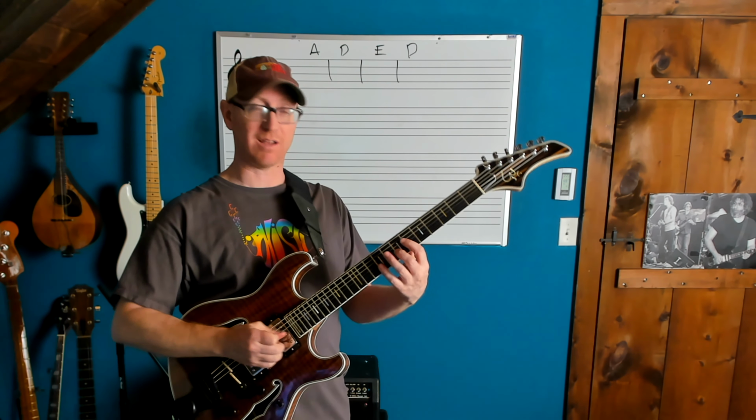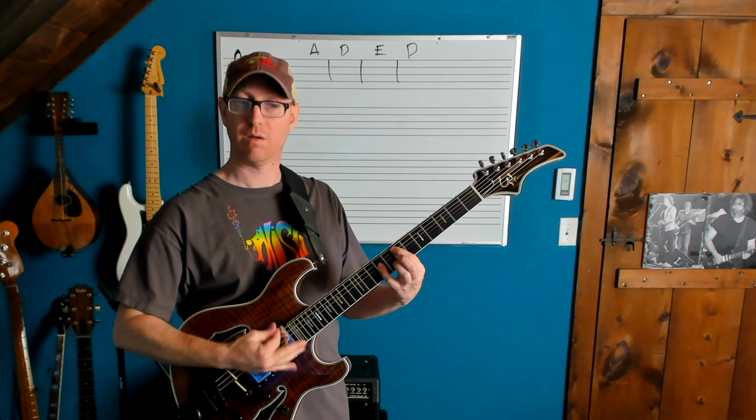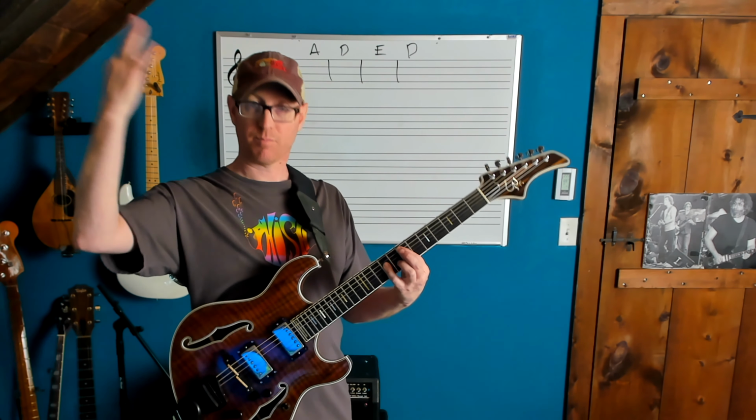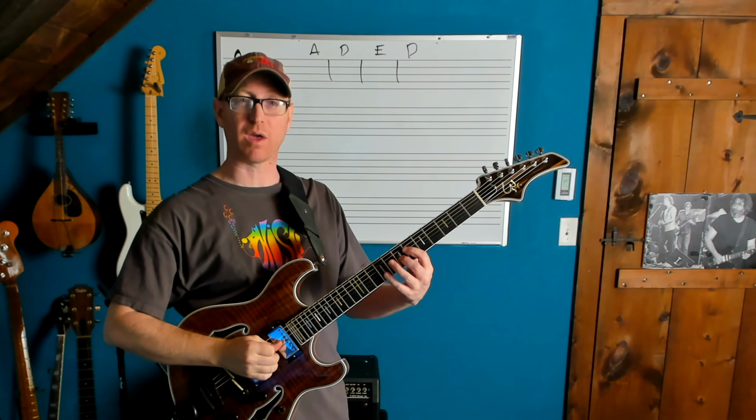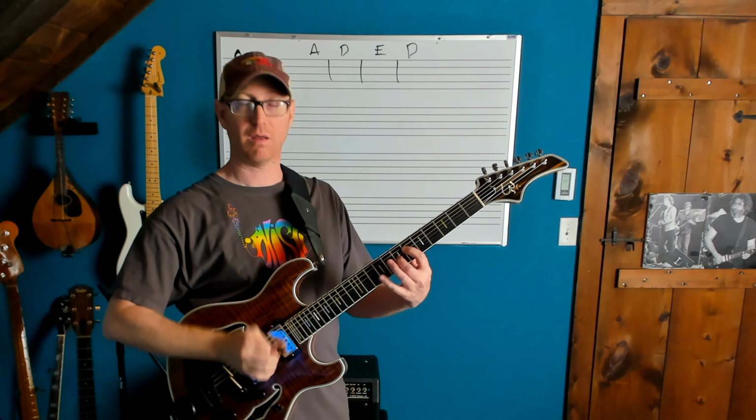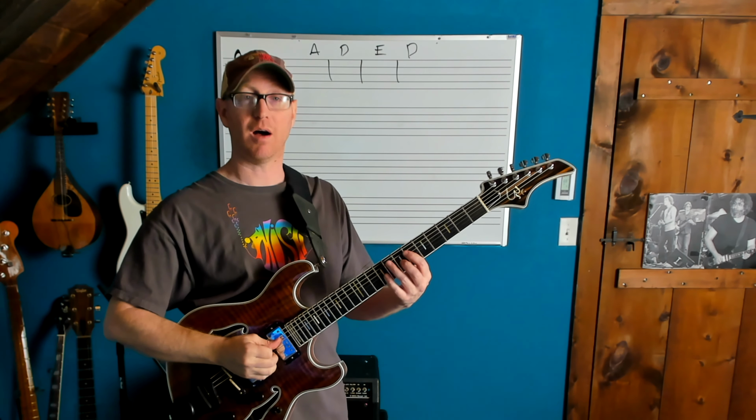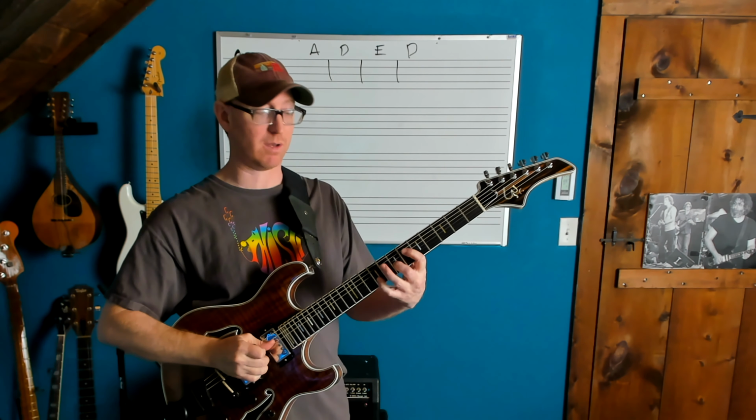Right? They do that kind of tritone thing on the 5 chord, but it's really invoking, this is on the album version, an E dominant 7.